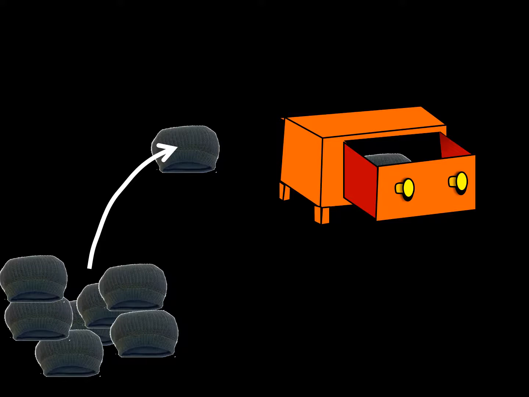Putting the second pair of socks in the drawer takes a little more force and a little more time, because when we put the first socks, we decrease the available volume in the drawer. So to put the second pair of socks takes just a little more force and more time than it took to put the first pair of socks.